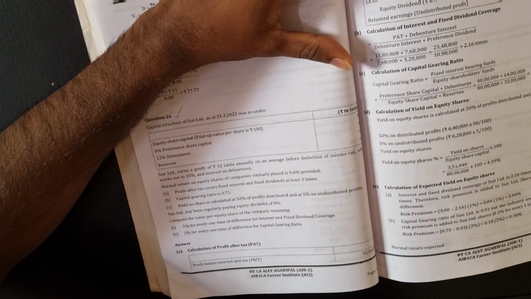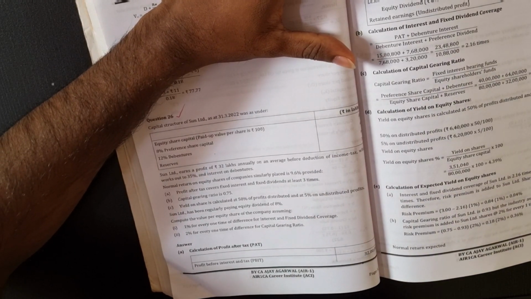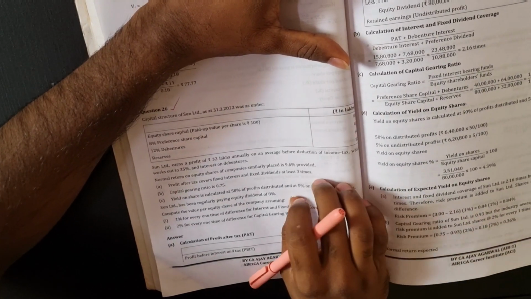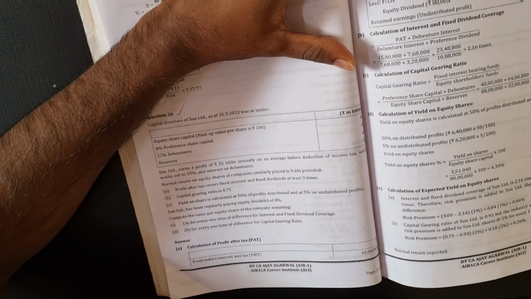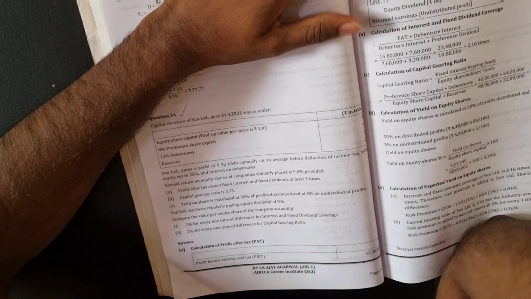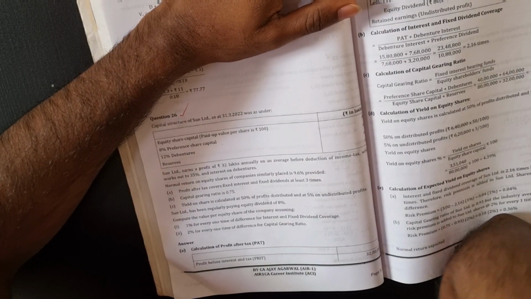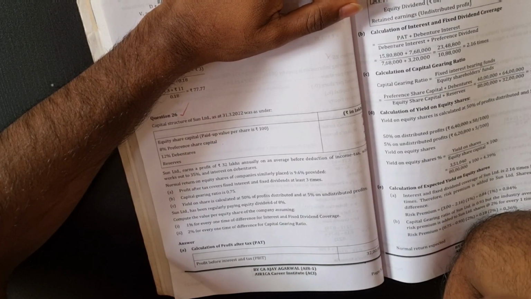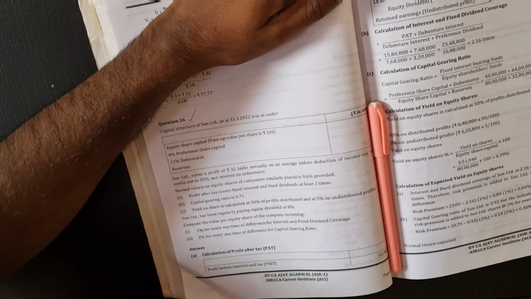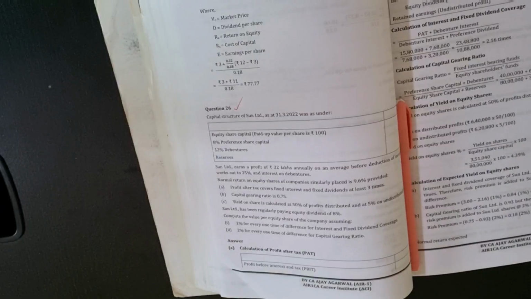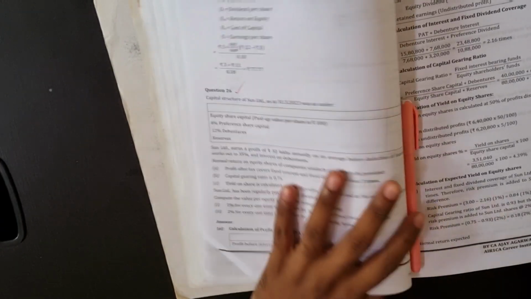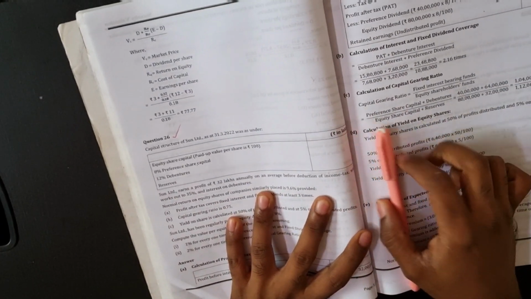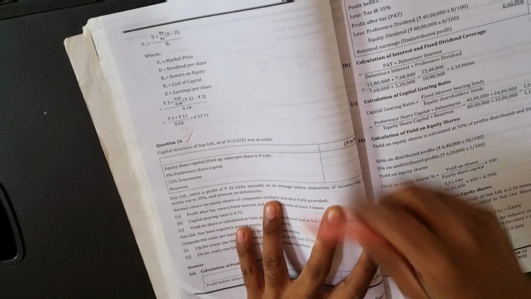We just know the tax rate is 35% and this profit is before deduction of income tax and interest on debentures, which means it is EBIT. So it is EBIT only.